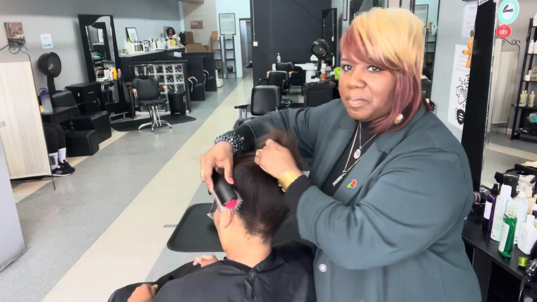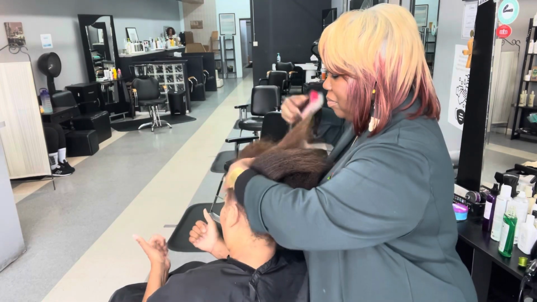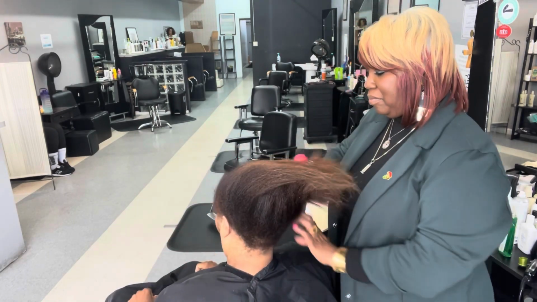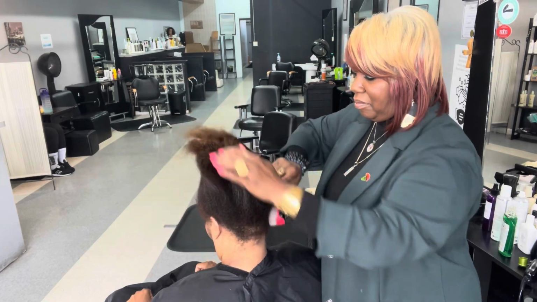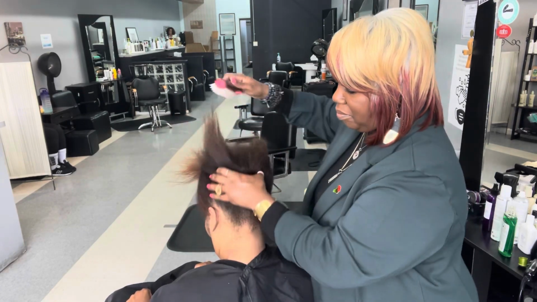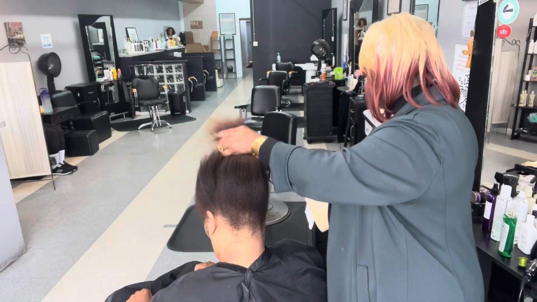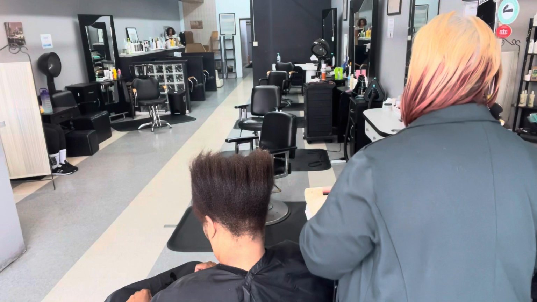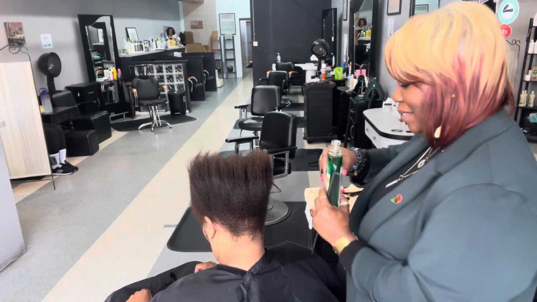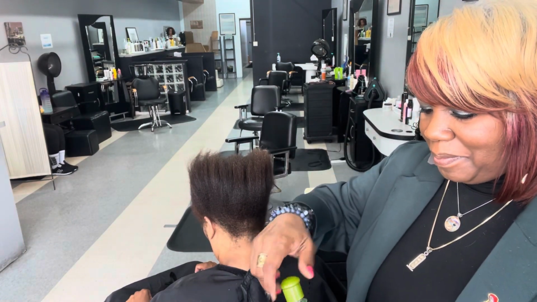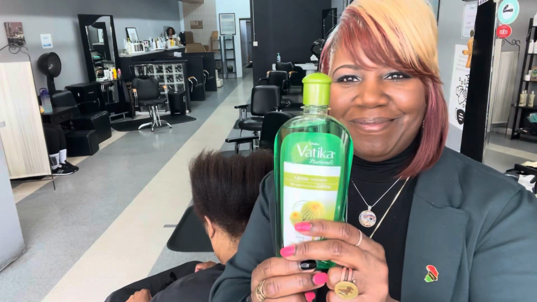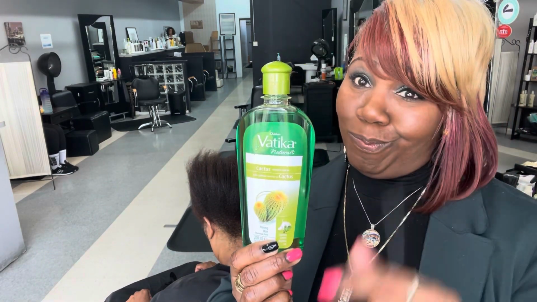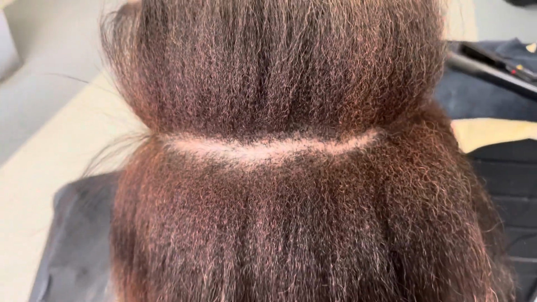So again, we are brushing the product through the hair because Selena was dealing with her Afro texture. The challenge with styling her hair is that her hair is so strong. I have another customer who has the same issue, and so we just had to try something different. Typically we use moisturizing shampoos, but here we just tried the Vatika line. And let me just tell you, it was jaw-dropping, I'll be honest.